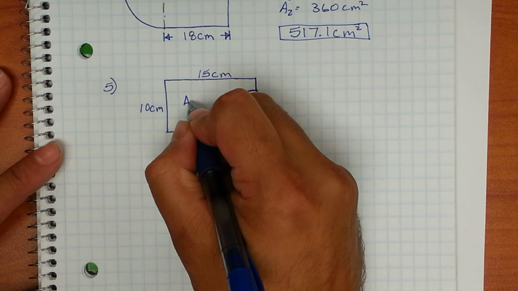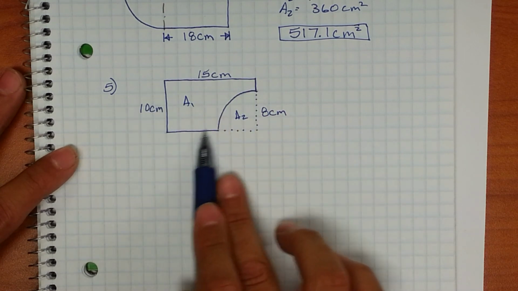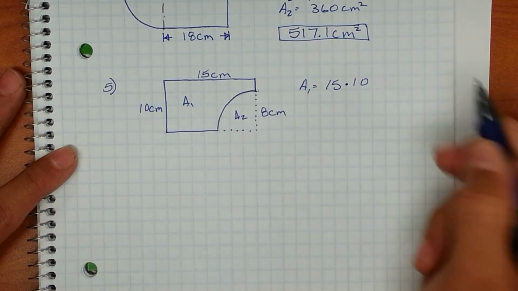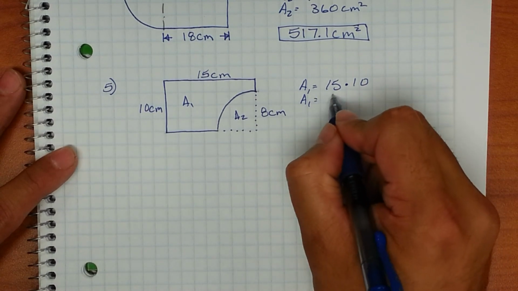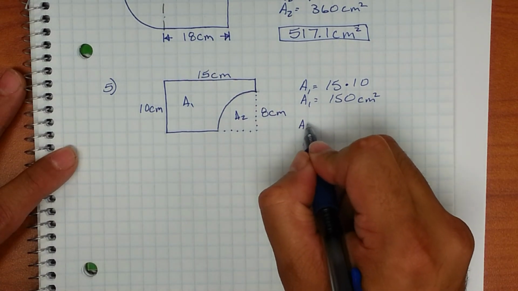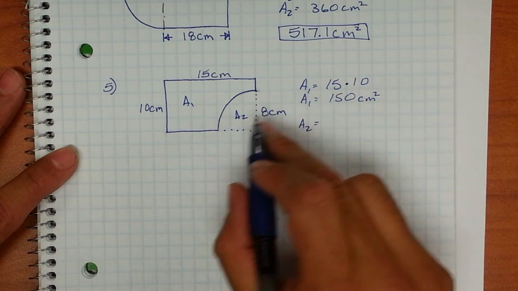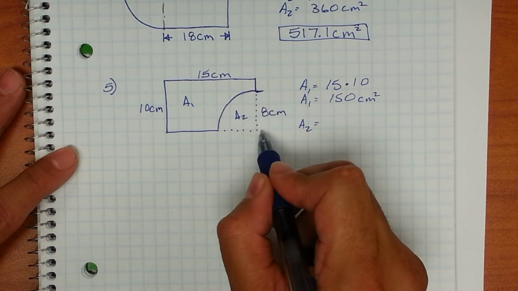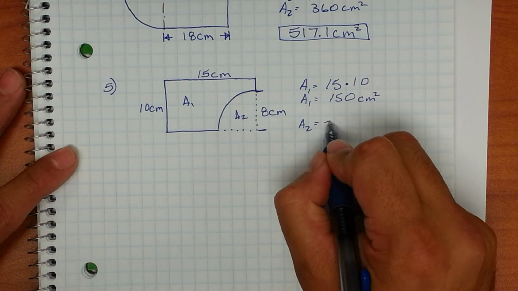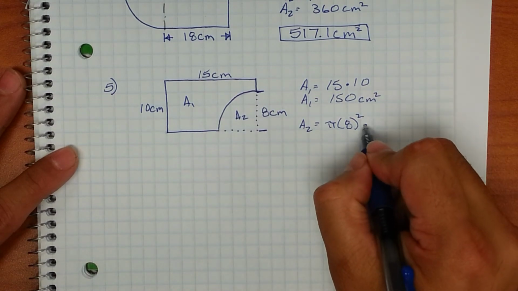So I'm going to call this area 1, and this is going to be area 2. Area 1 is just a rectangle. If I complete this whole thing, it's going to be the whole rectangle. Area 1 is equal to 15 times 10. Area 1 is equal to 150 centimeters squared. Now for area 2, this is a quarter of a circle. So I want to find the area of the circle if the radius, from here to here, is 8 centimeters. That's going to be my radius. So I'm going to have pi times 8 squared, and since I only have 1/4 of this, it's times 1/4.